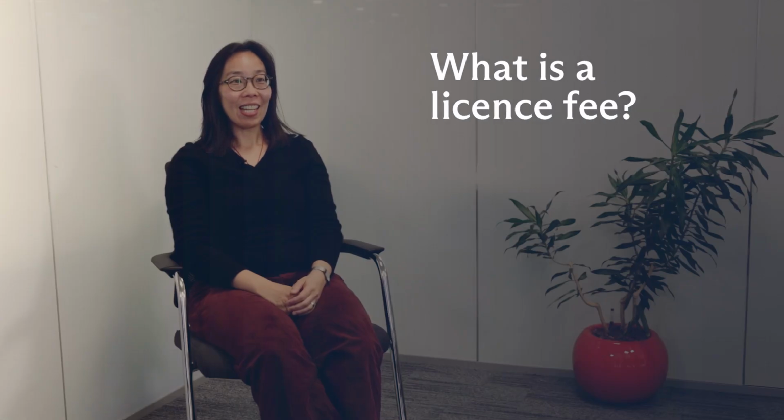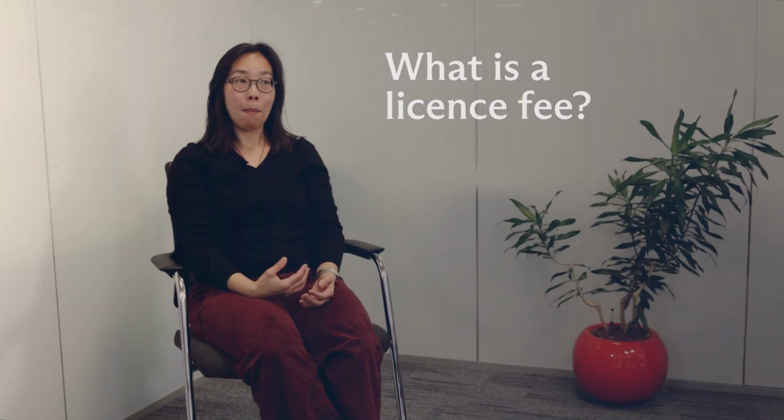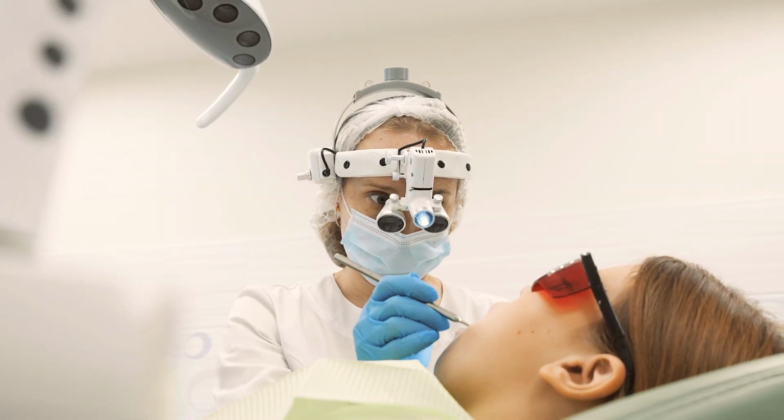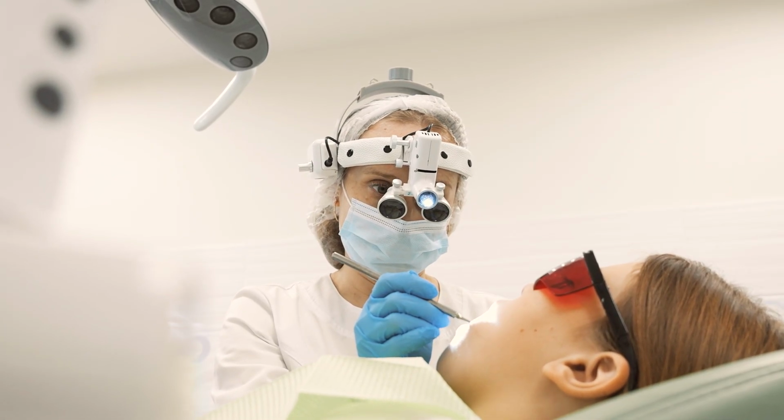The licence fee is permission to use the facilities and the equipment in exchange for payment from the associates. So this would be stipulated in your contract as to how much this will be, and it's usually a percentage of the gross fees. The facilities would include the equipment, the materials and support staff.